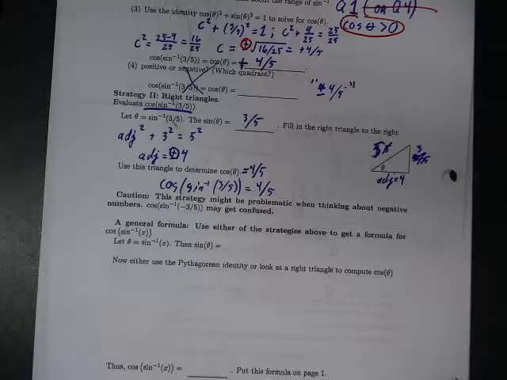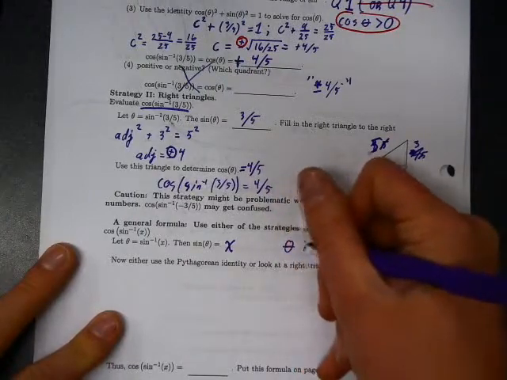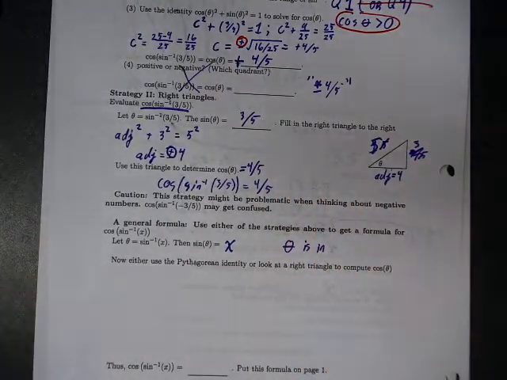Then what can you tell me about the sine of theta? It's x. And maybe I'll also add this. What quadrant should that angle be in? What's the range of inverse sine? It's quadrant 1 or quadrant 4. And you can't tell, right? I don't know if x is positive or negative. Perfect.